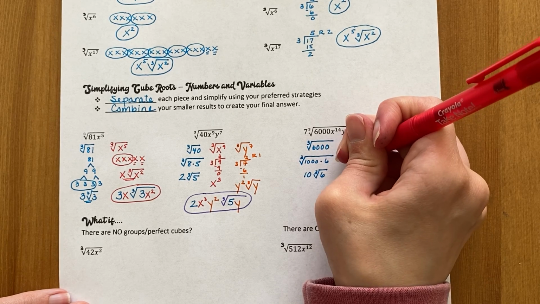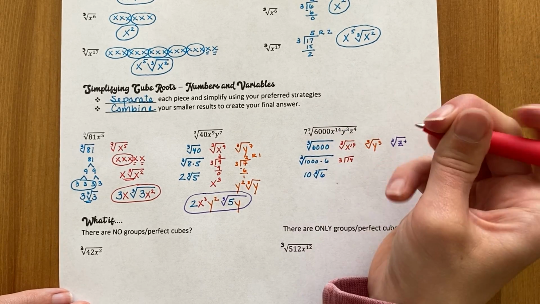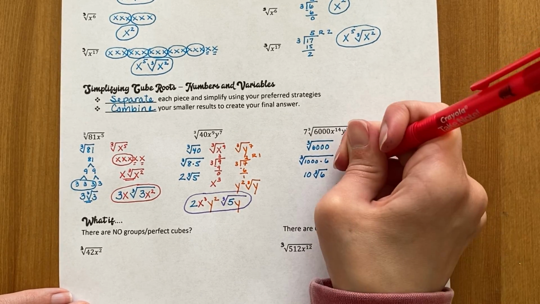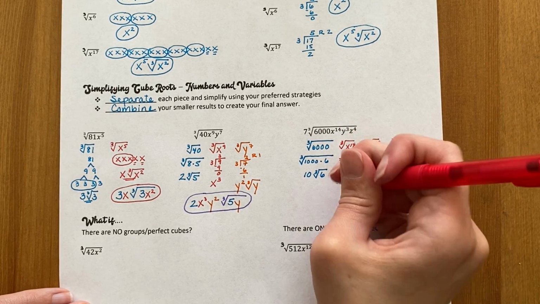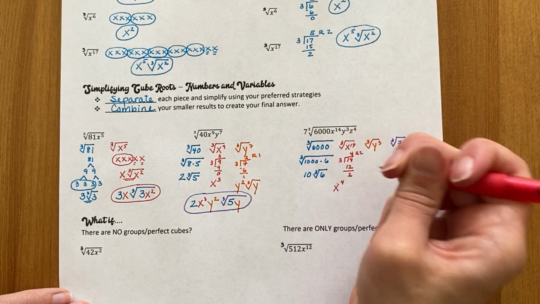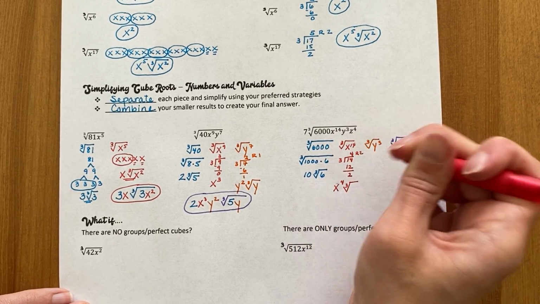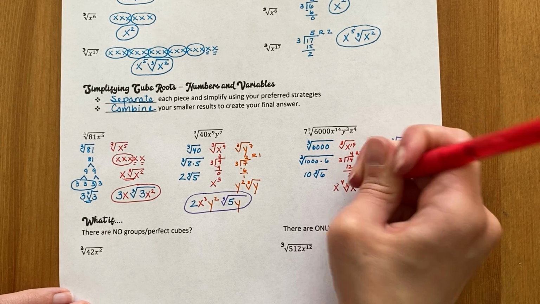All right, for my variables, remember we're dividing by 3. So 3 goes into 14, I think 4 times. That'll give me 12, and a remainder of 2. So that means 4 x's on the outside, and 2 x's on the inside.